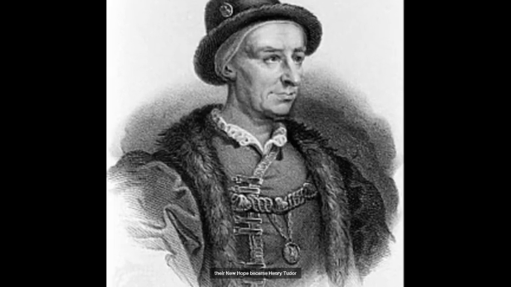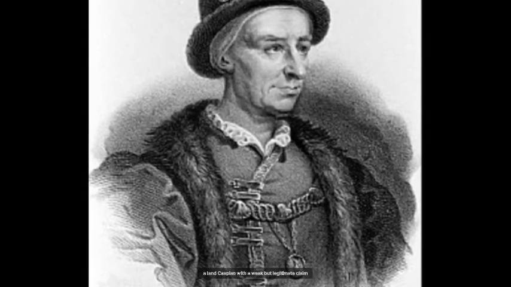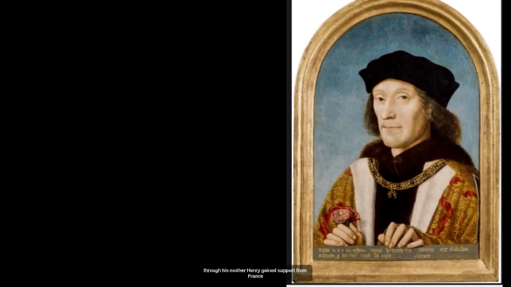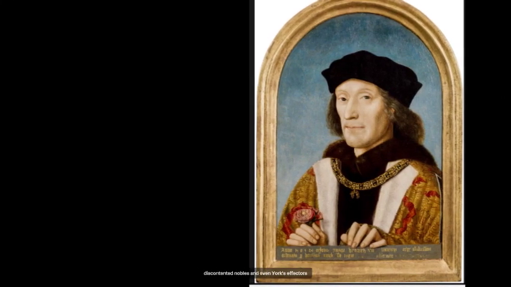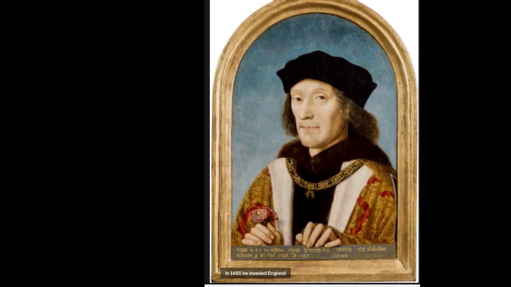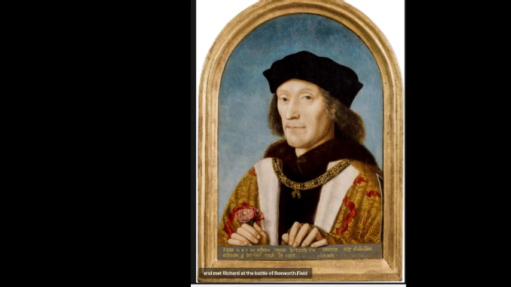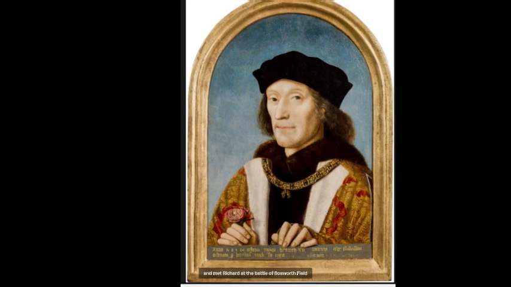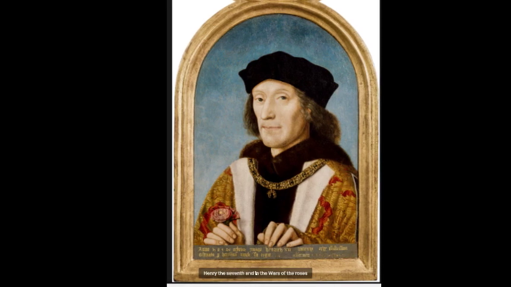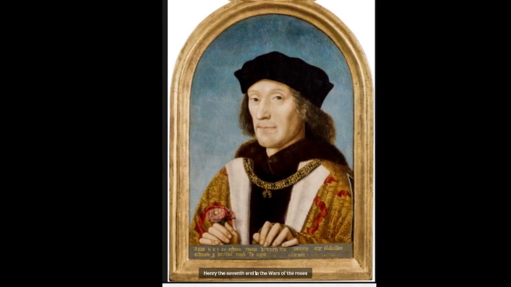Their new hope became Henry Tudor, a Lancastrian with a weak but legitimate claim through his mother. Henry gained support from France, discontented nobles, and even Yorkist defectors. In 1485, he invaded England and met Richard at the Battle of Bosworth Field. Richard was killed in the fighting, and Henry was crowned King Henry VII, ending the Wars of the Roses.